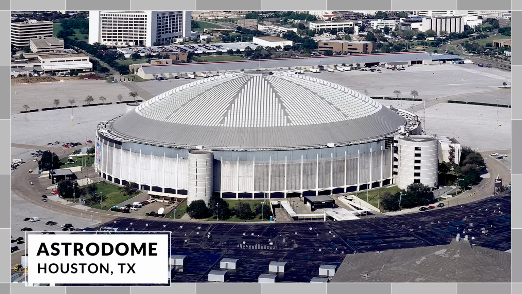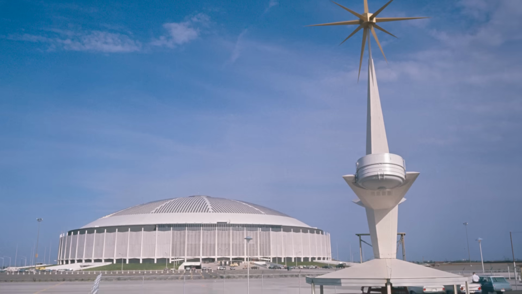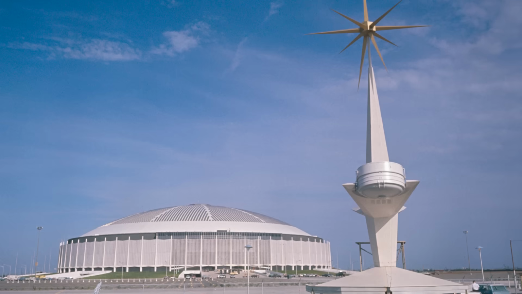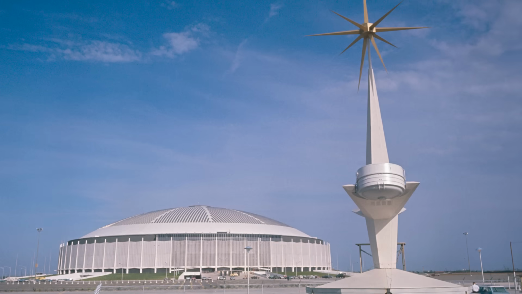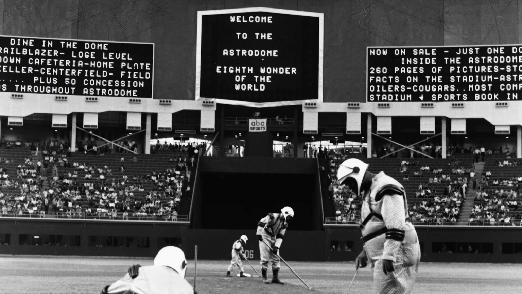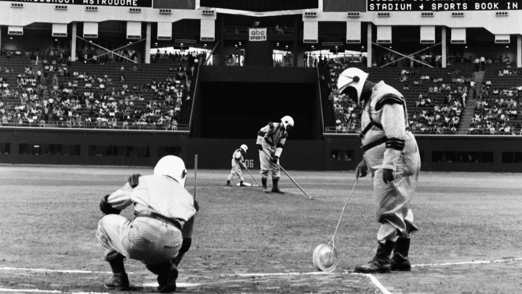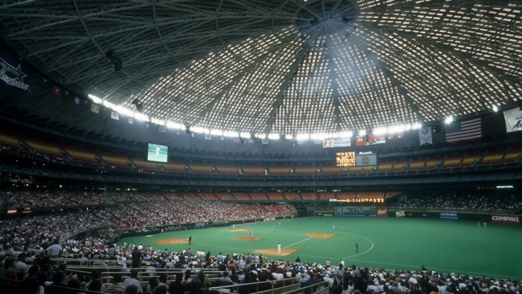So the thing about the Astrodome is it's built in 1965. NASA and the space program are huge in America at that time. Houston wanted to capitalize on that. So they changed the game completely by creating and building the first indoor baseball stadium. They created this enormous dome that spans about 462 feet, which is huge. And they create an indoor room to watch baseball in.